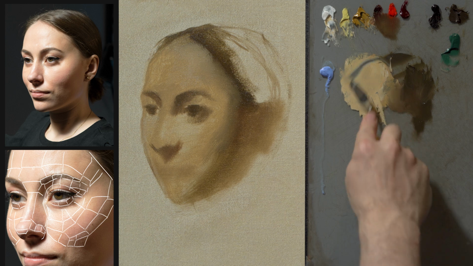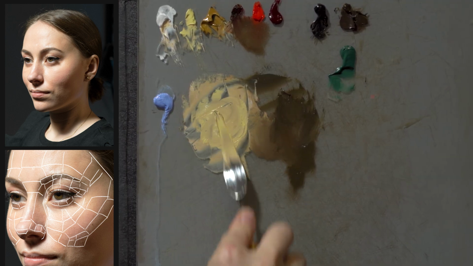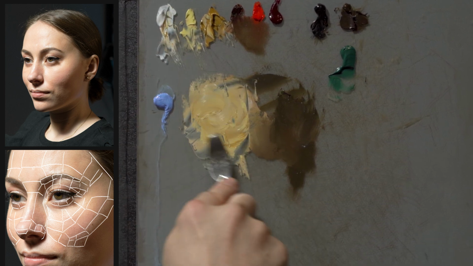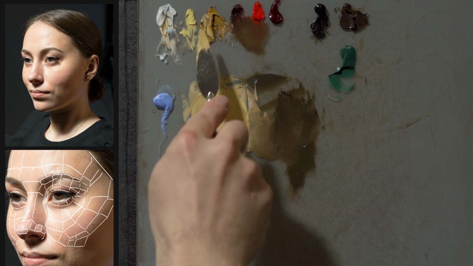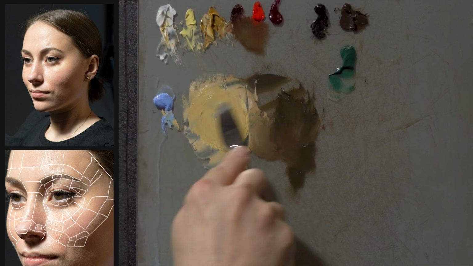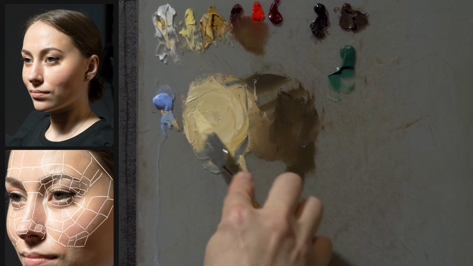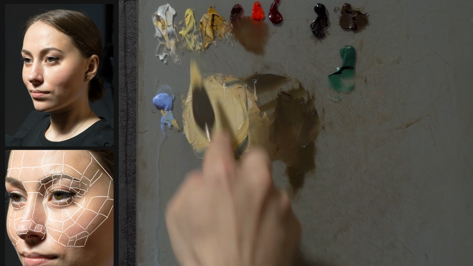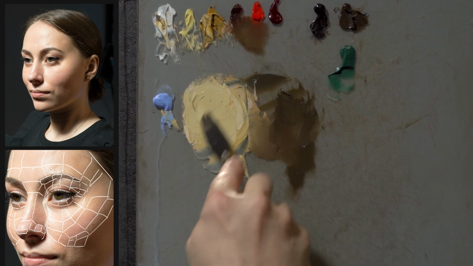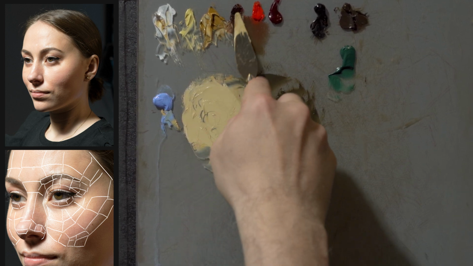Okay, I have this pale light mixture here, but I want even more of it, so I'm going to mix it now. Two different yellows, white, a bit of king's blue to knock down the yellow, just a bit more white to raise the value. You see, nickel titanium is helping me to maintain the chroma, to keep it, because without it, it will look really grayish already now.